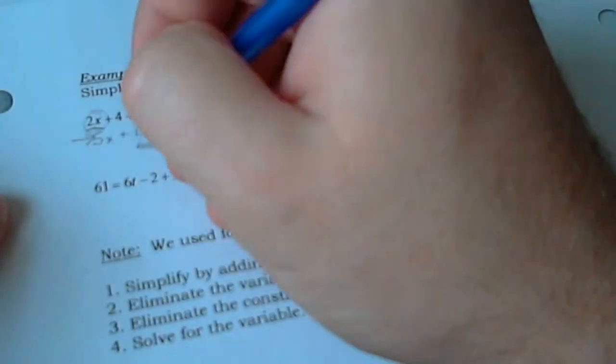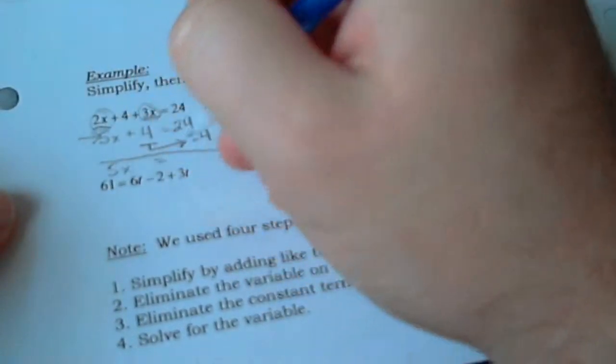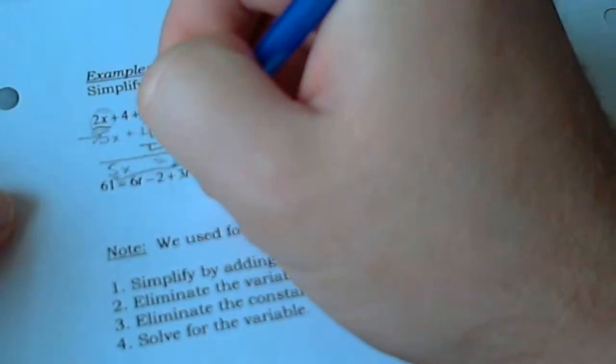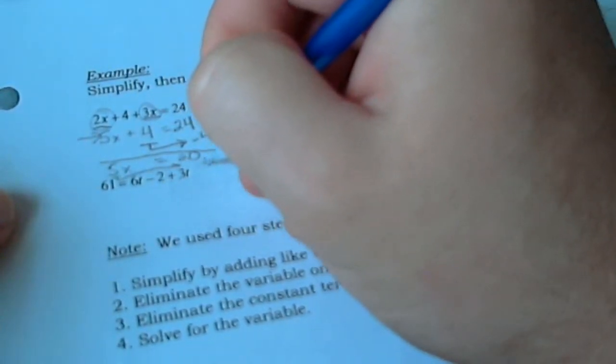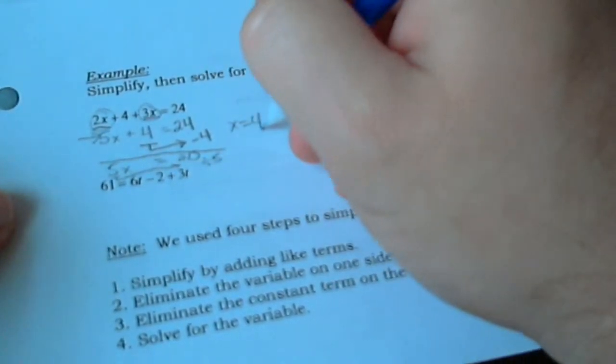Now this equation looks exactly like the stuff we were solving on the front. So take the 4, bring it over here, subtract it, and then 5x is equal to 24 minus 4, which is 20. And then I'm multiplying by 5 here, so bring the 5 over here, divide, and x is equal to 20 divided by 5, which is 4.